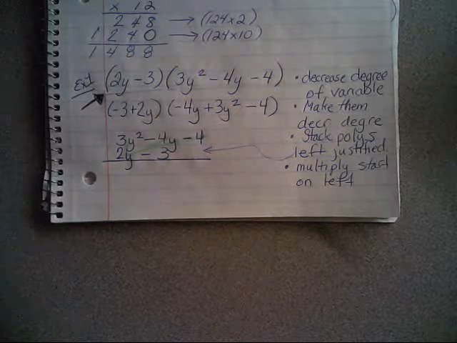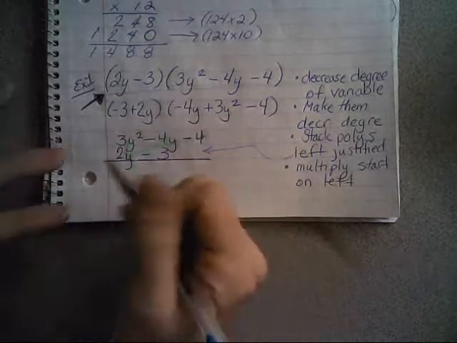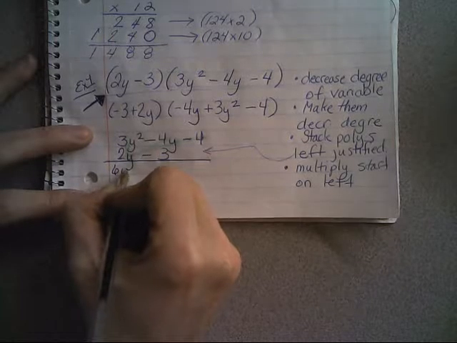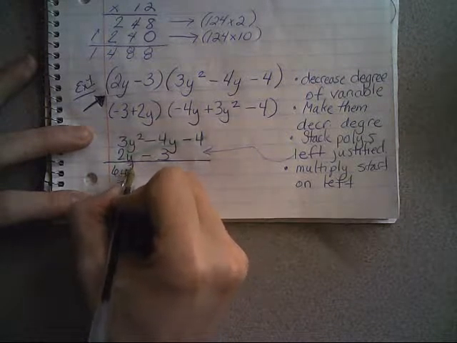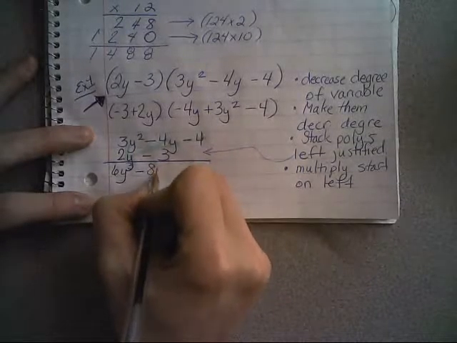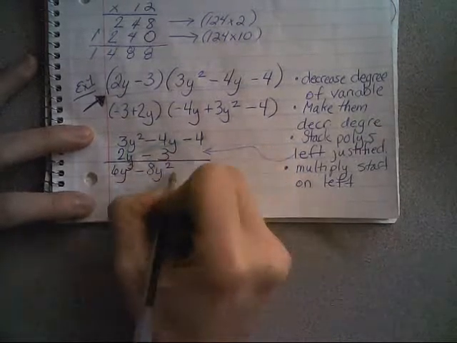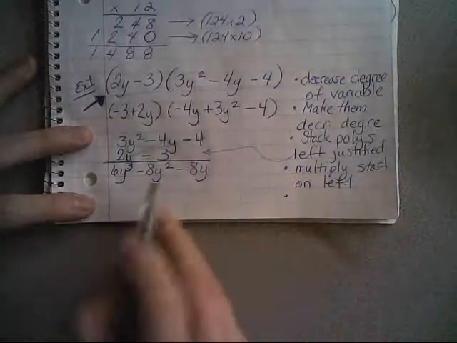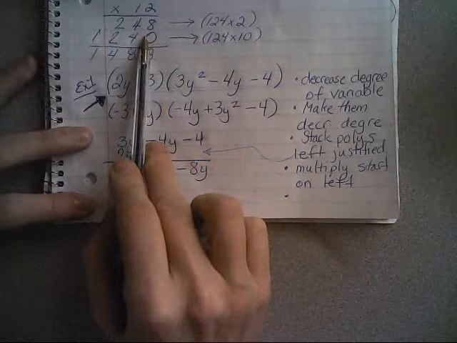Okay? We're going to do 3y squared times 2y, which is what? 6y cubed. And then 2y times negative 4y, so that's negative 8y squared, and 2y and negative 4, negative 8y. You know how we put a placeholder and you move to the left?